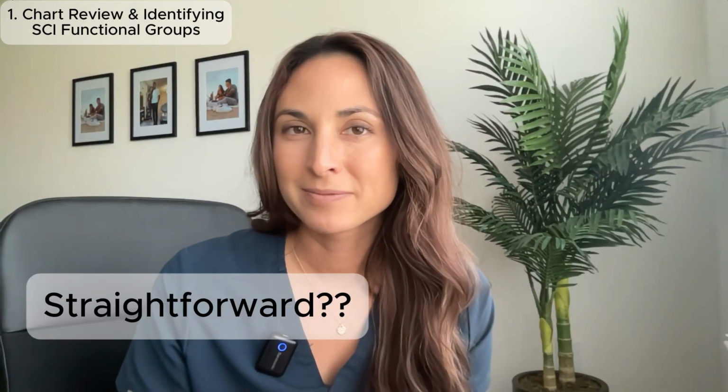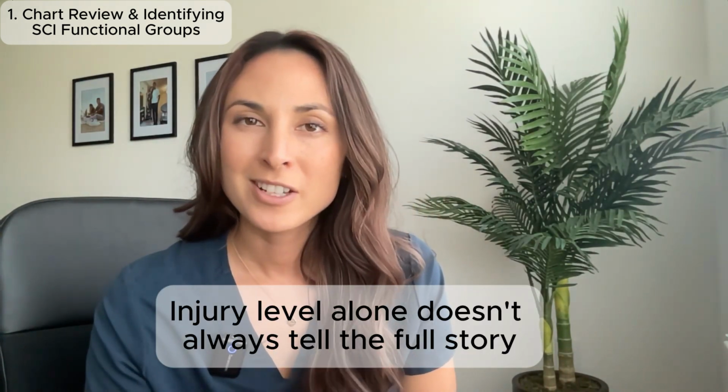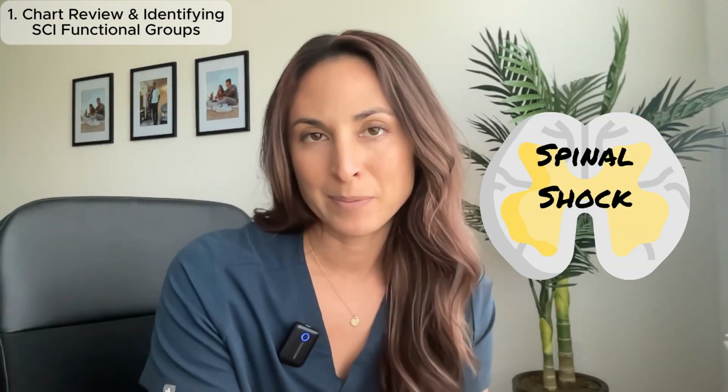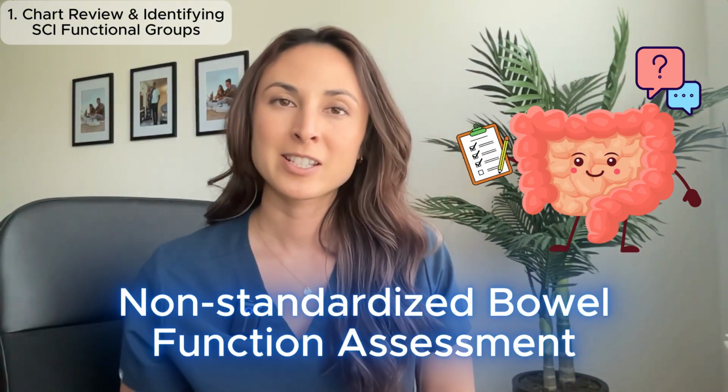Seems straightforward, right? Well, not always. While these classifications are helpful, injury level alone doesn't always tell the full story. Some individuals may have additional lower motor neuron involvement due to concurrent injuries, or still may be experiencing spinal shock, a temporary condition where reflexes are still absent. These conditions can alter bowel function, meaning a person with an injury above T12 may still present with an areflexive bowel. This is why we never make assumptions and always collect additional information during our evaluation and through our non-standardized bowel function assessment, which will be discussed later in this video.